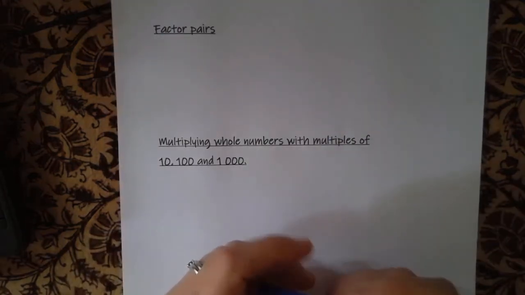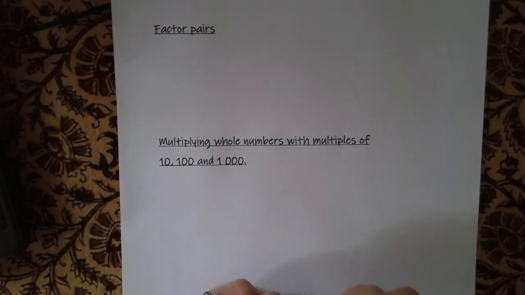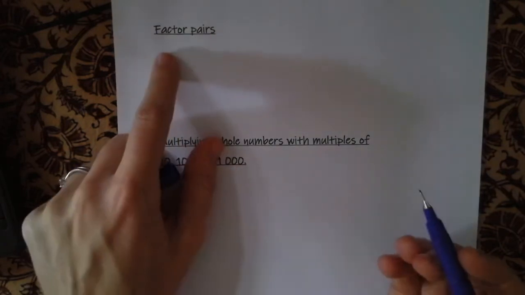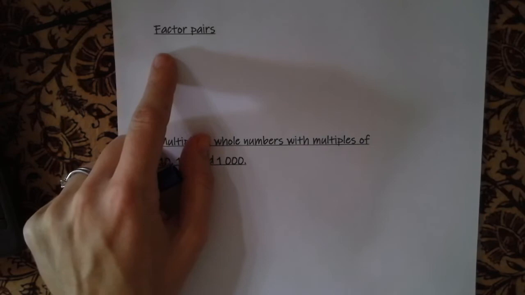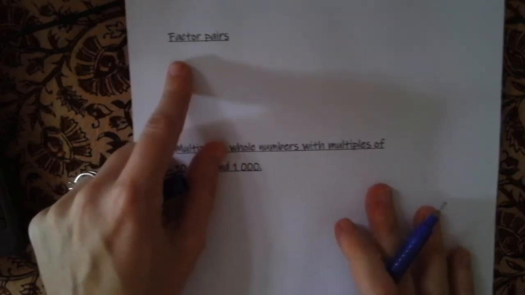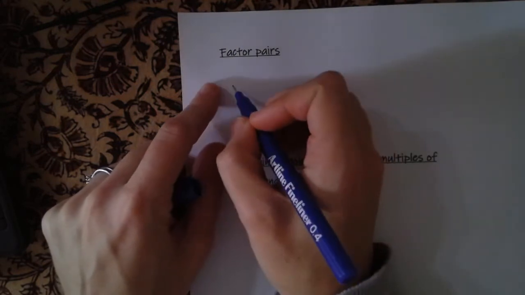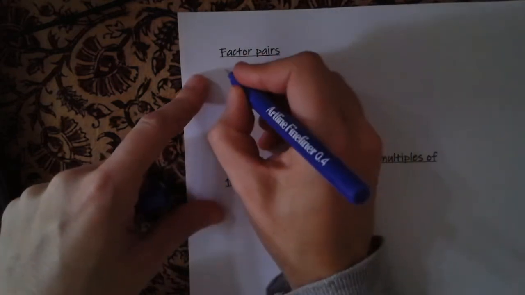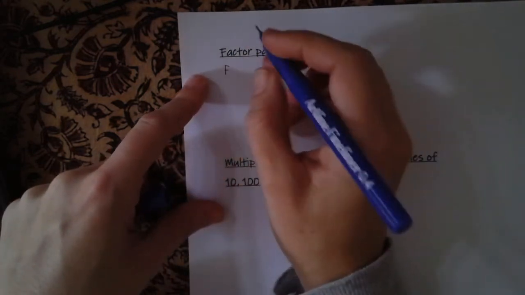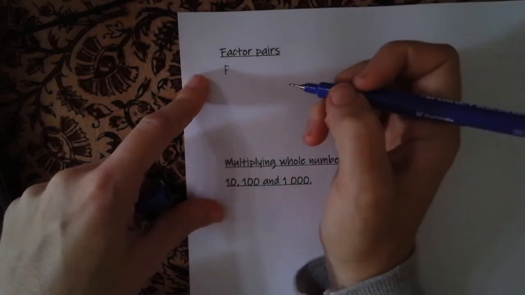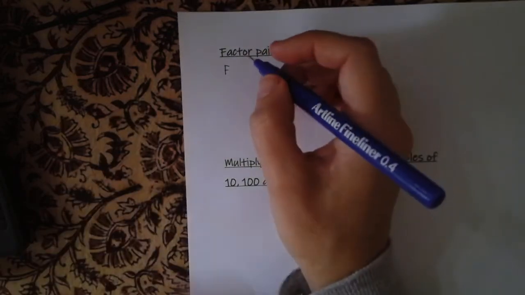Right, now we're just going to add on to the factors and multiples. The children can get a question like this. They need to identify the factor pairs. So I'm going to go back to my example of factors of 24. Let's identify factors first before we identify the factor pairs.